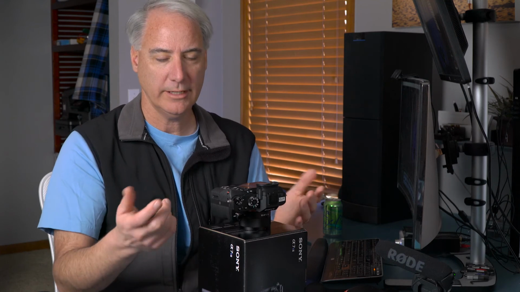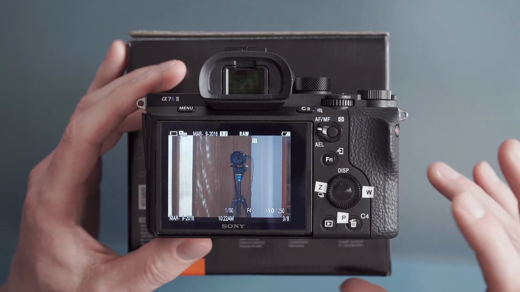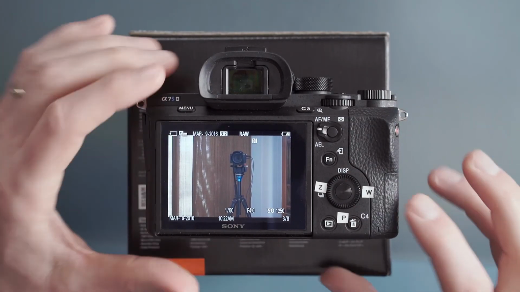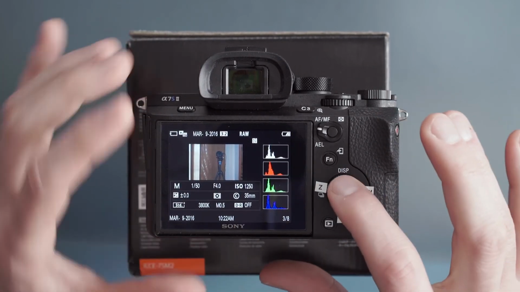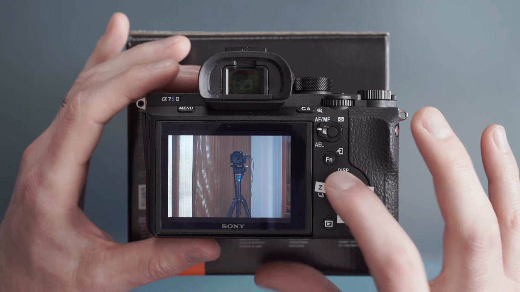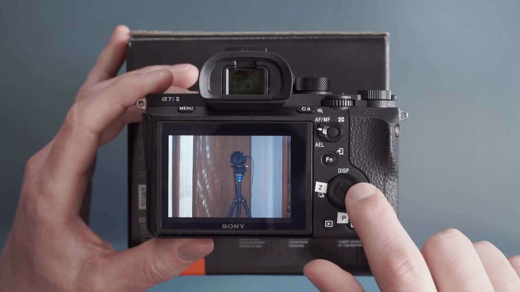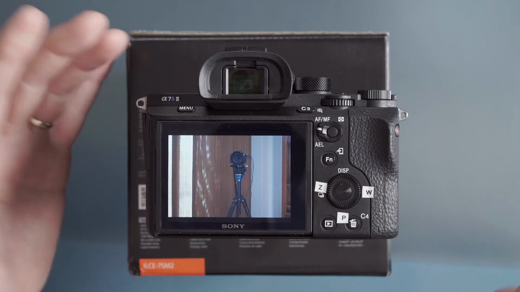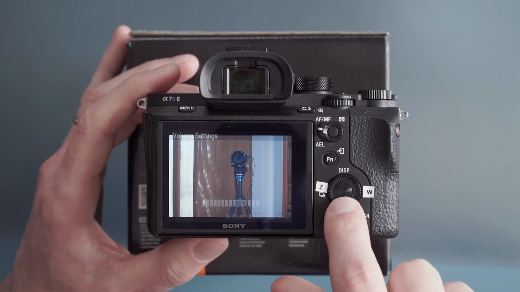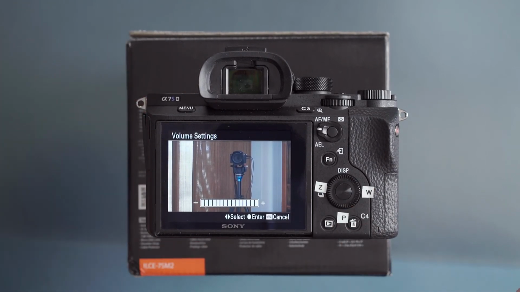All right, if we go into playback mode, really quickly I'm just going to demonstrate. So if I hit the display button, you can see that it brings up all the information even in playback, and then we can play and we can actually toggle through the RGB, a whole bunch of other information. If I hit the white balance, you can see I'm just basically toggling back and forth between the different images. If I hit the P button, basically it brings up the volume setting. These are things that you can't change.